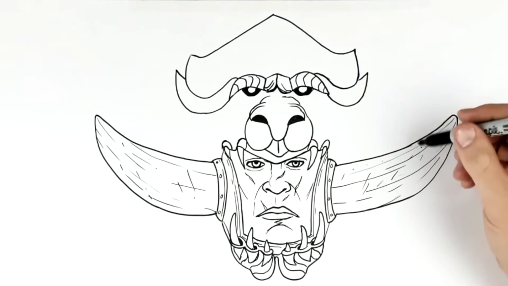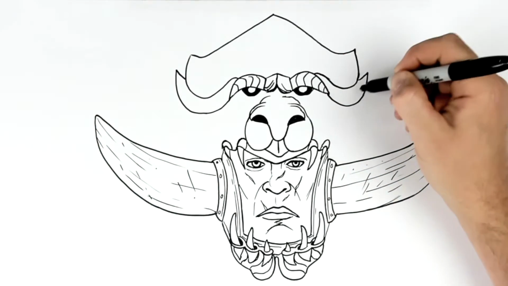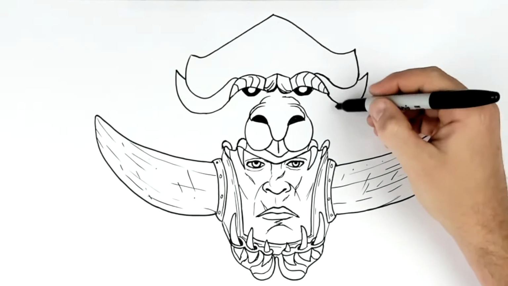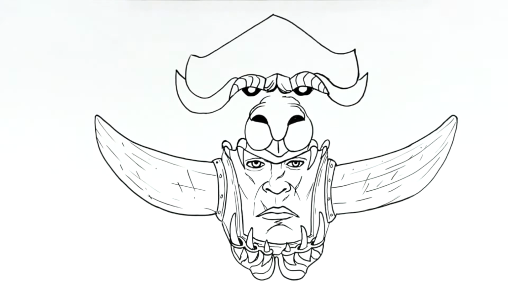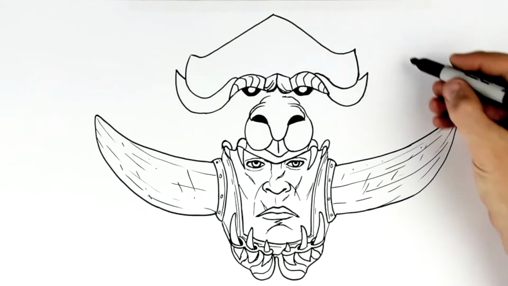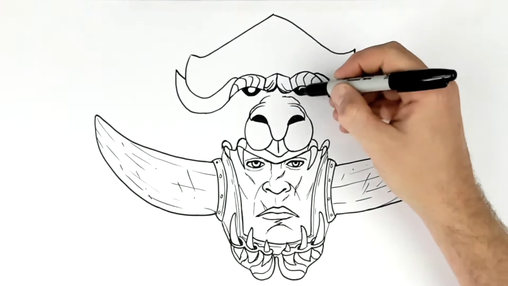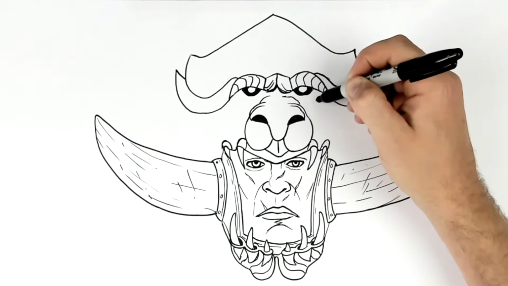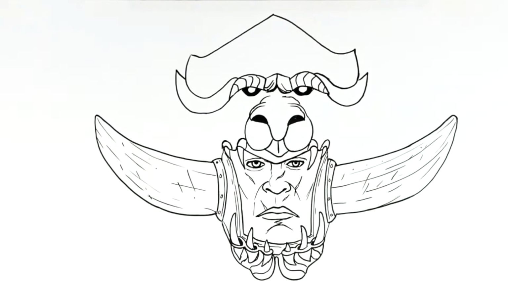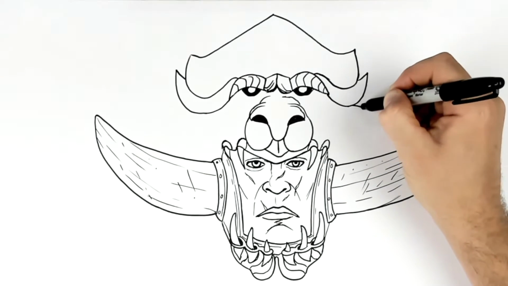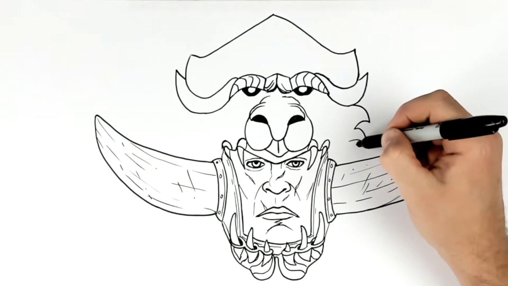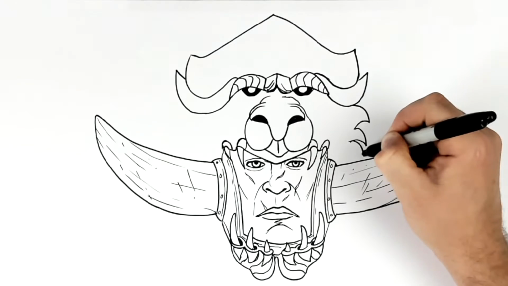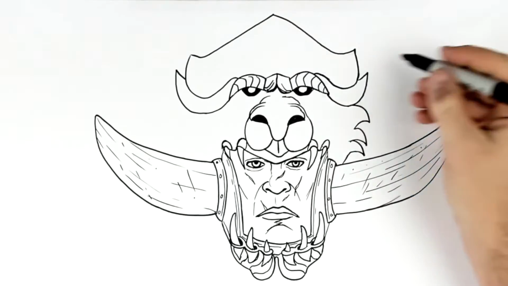Okay, and there's a couple more layers of lines and stuff down here. So let's see, so sort of flames or something coming out here, back in, down there.